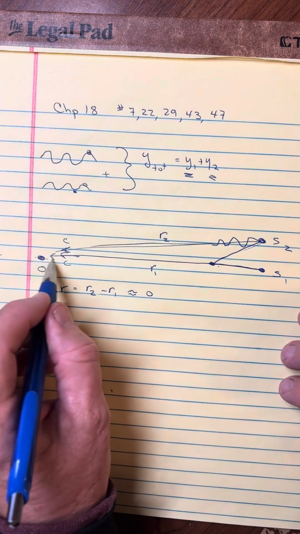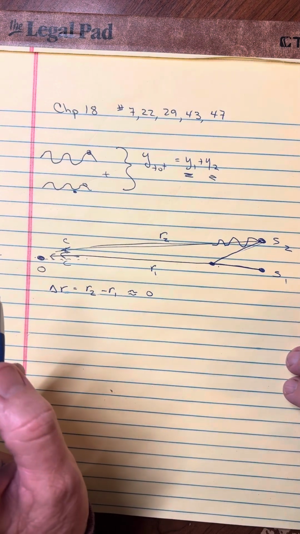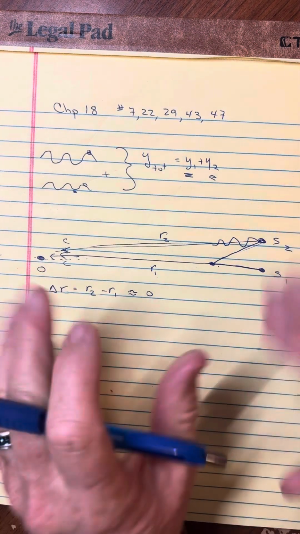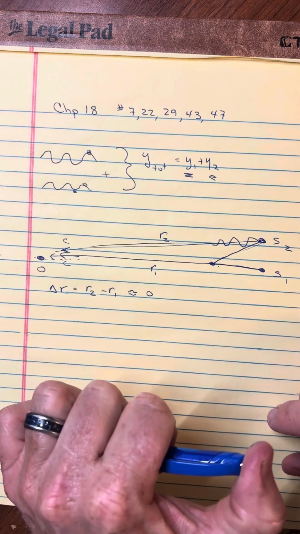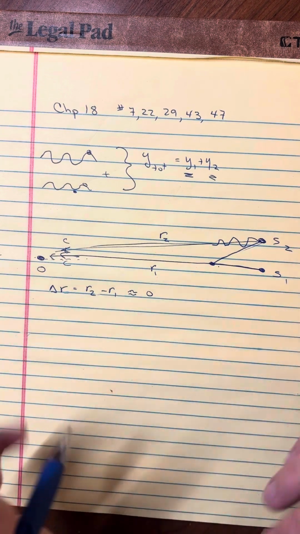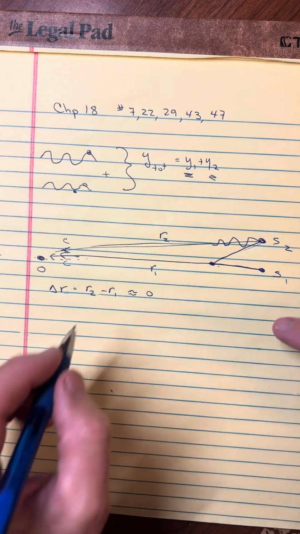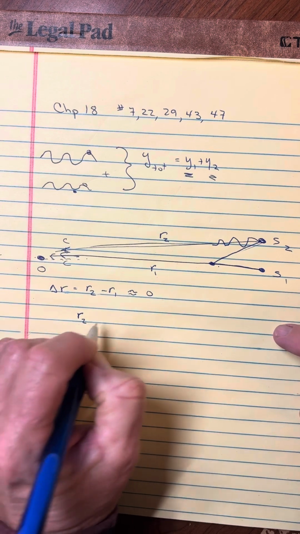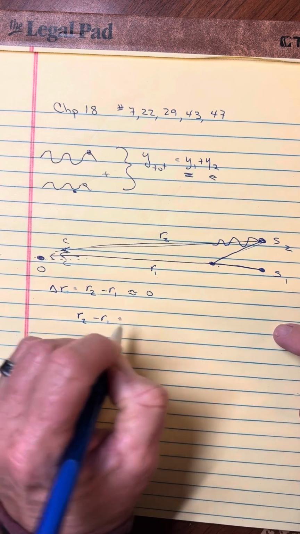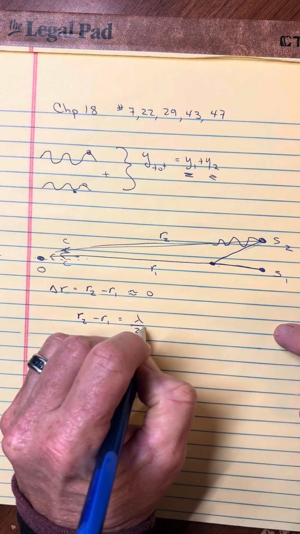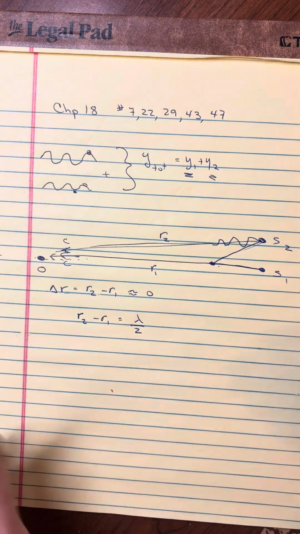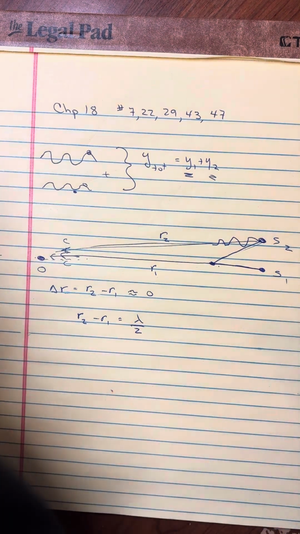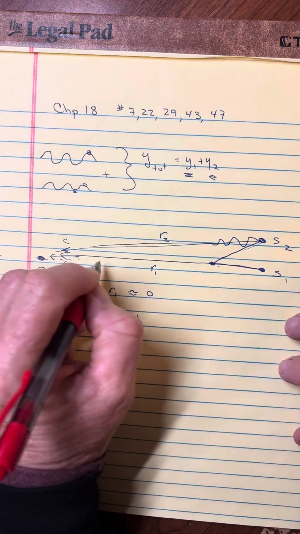But as you move in closer, that begins to get off a little bit. And eventually it gets off enough so that the difference in their length is a half a wavelength. Now, maybe just to throw in another color here, I'm not sure where that would be.